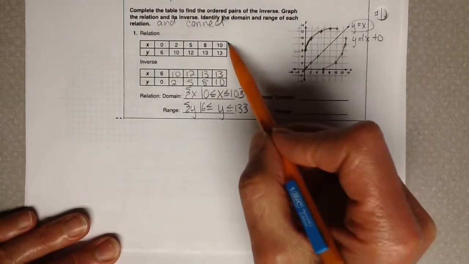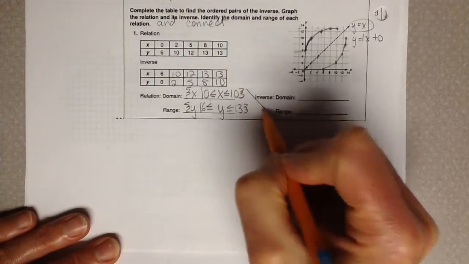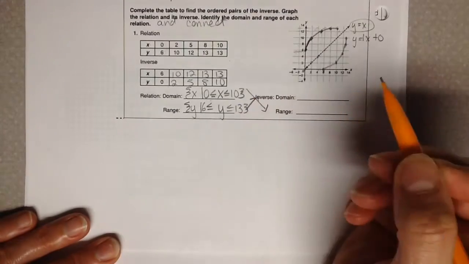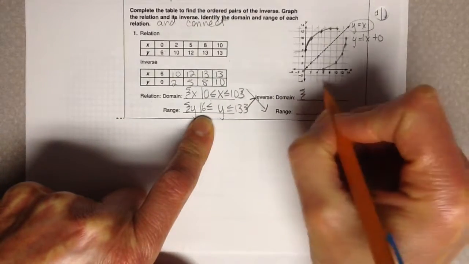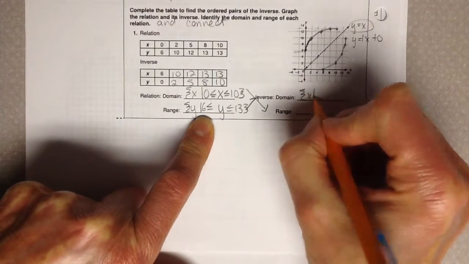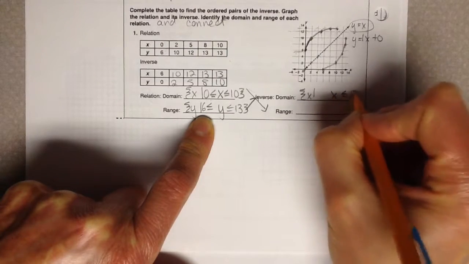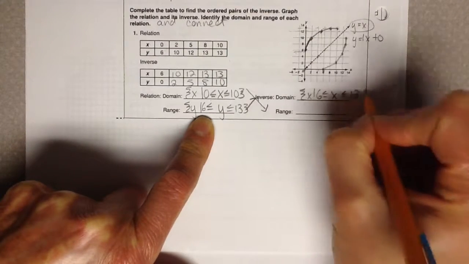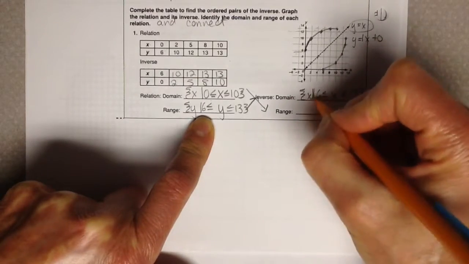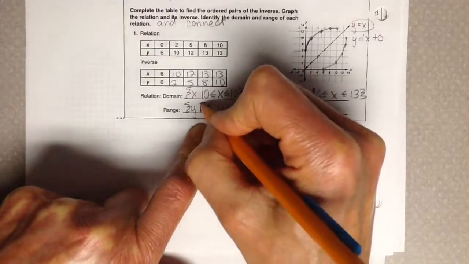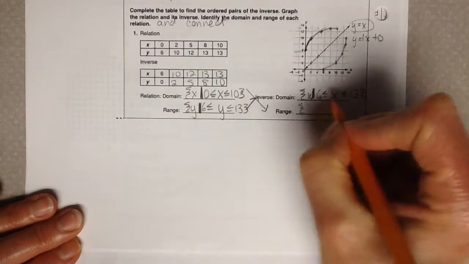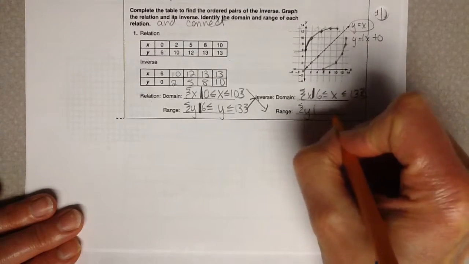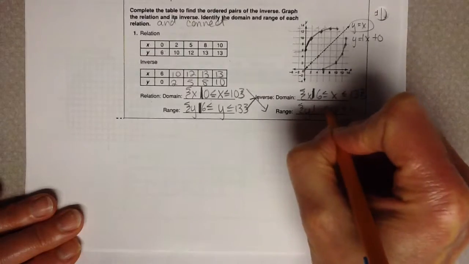Okay, now because we switched the x's and the y's, our domain and range are going to flip-flop. So our range now becomes the domain. So the set of all values x such that x is less than or equal to 13, greater than or equal to 6. I'm going to make this a little darker so it doesn't look like 16 here, and that doesn't look like 10. And then we bring the range down here. So the set of all numbers y such that y is less than or equal to 10, greater than or equal to 0.